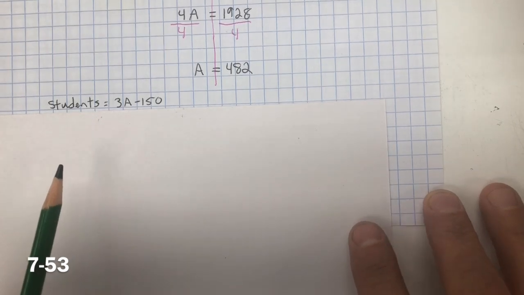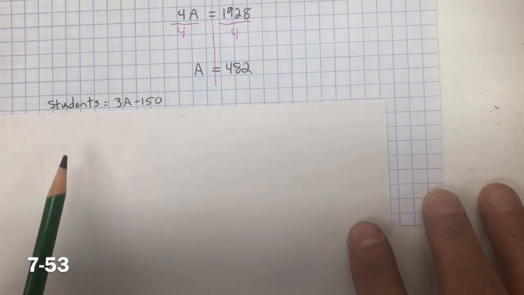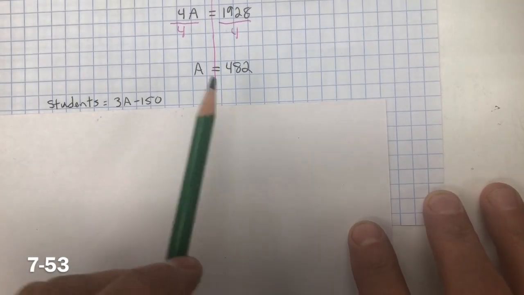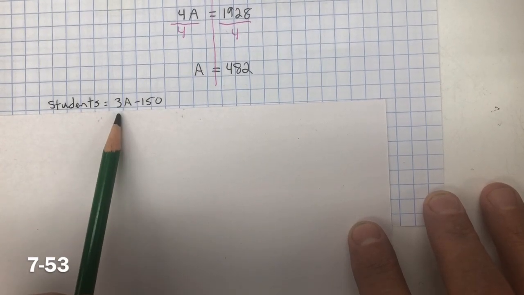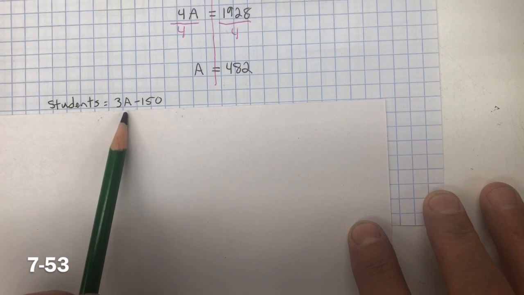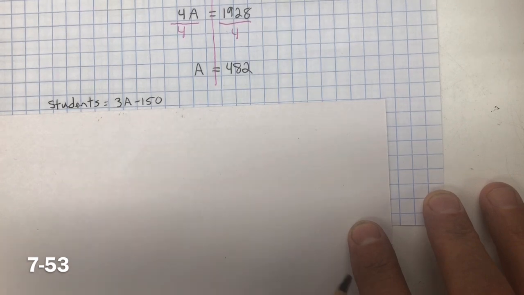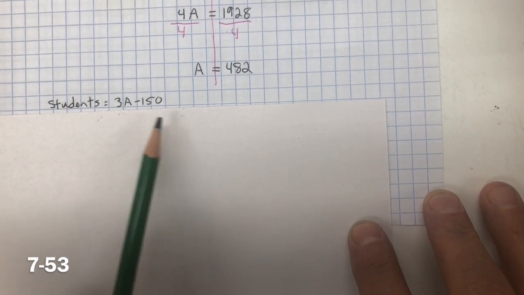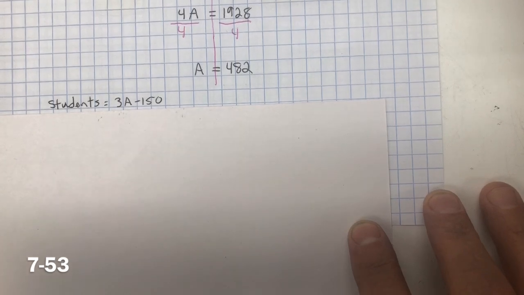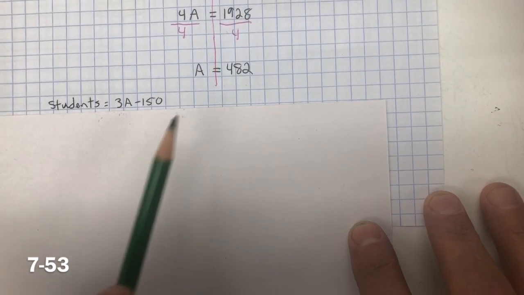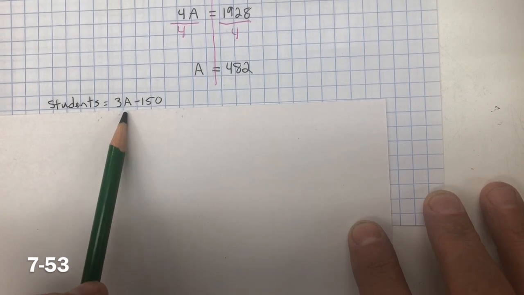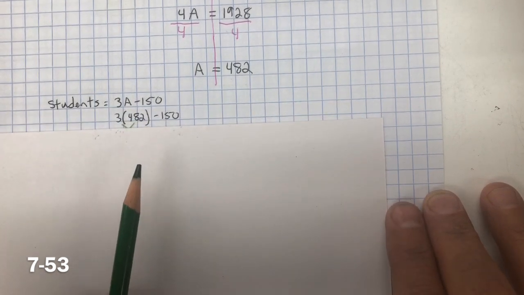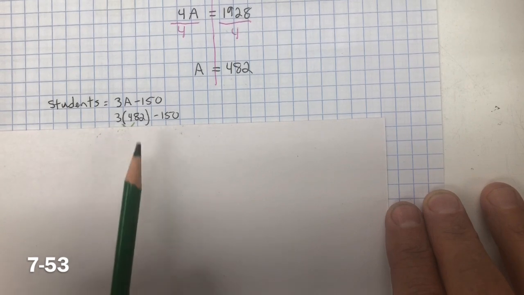So the question's asking us how many students attended the fall play. Well, we found out how many adults, but remember, the number of students is 3 times the number of adults, but 150 fewer than that. So if we know adults is 482, we can plug it into A. Now we multiply.